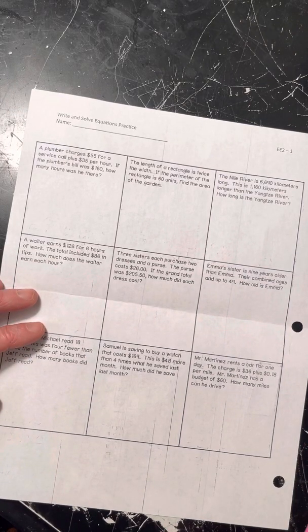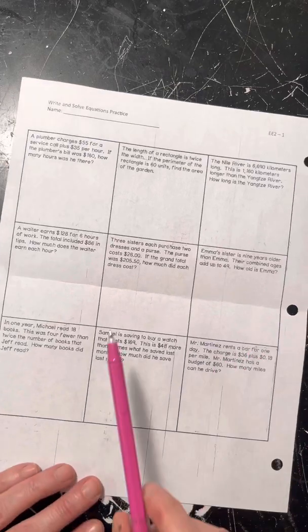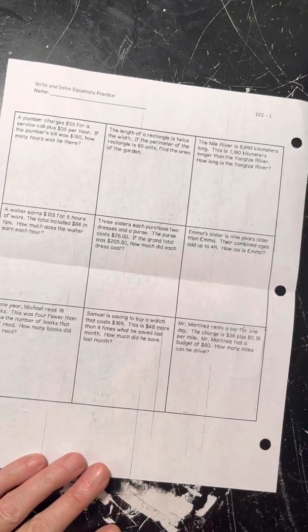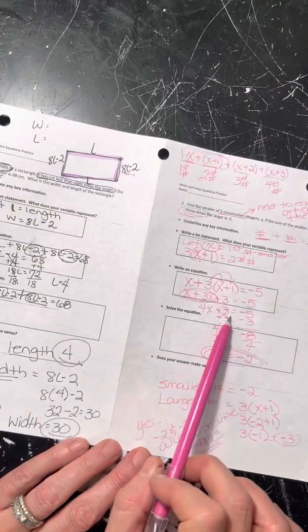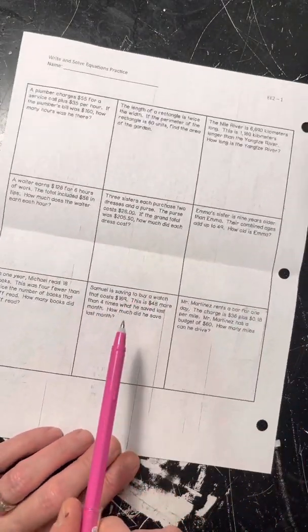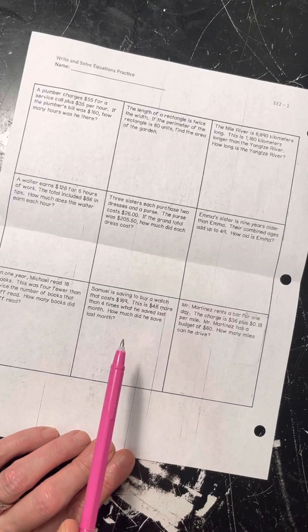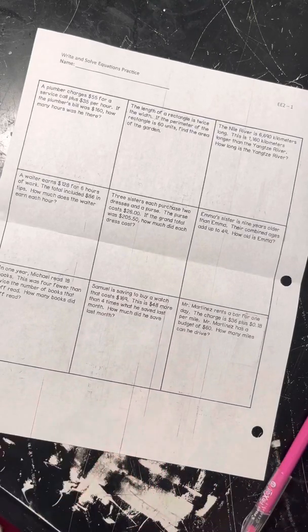All right, a plumber charges $55 for a service call. Okay, so here's what we're going to do with this. I am going to go ahead and upload the video for these two problems, and then I will come back and do these in a separate video, just so that I can make sure that you are getting the videos and I'm getting them put out there to you. So I will be back. Get these ready to go.